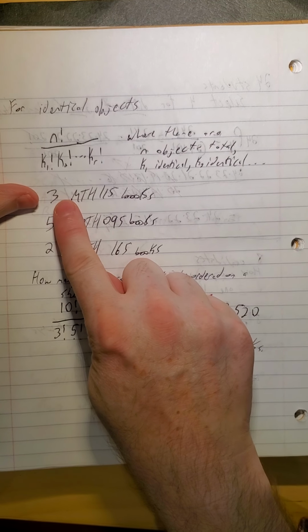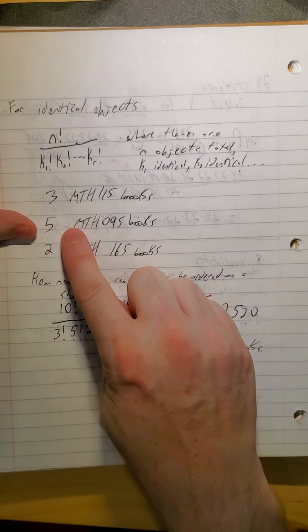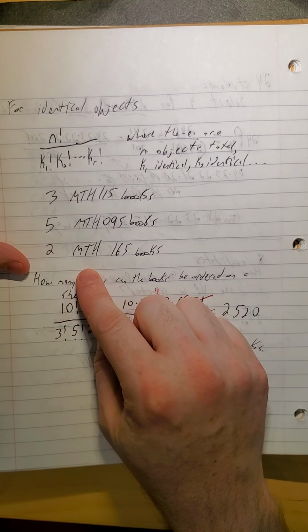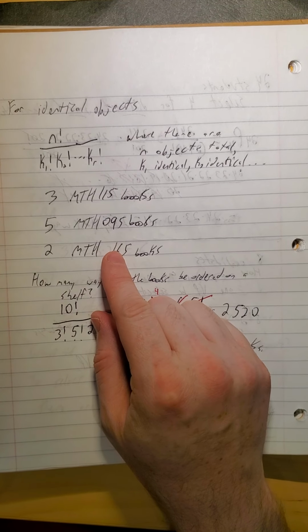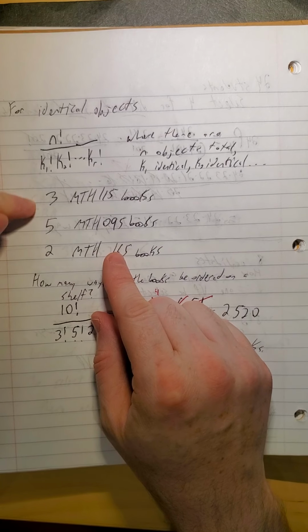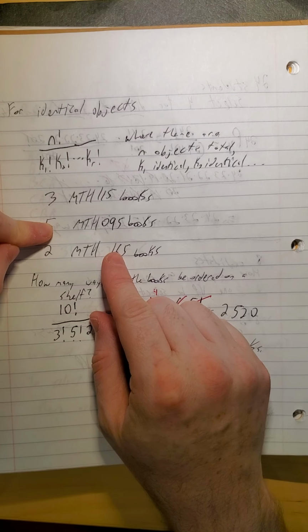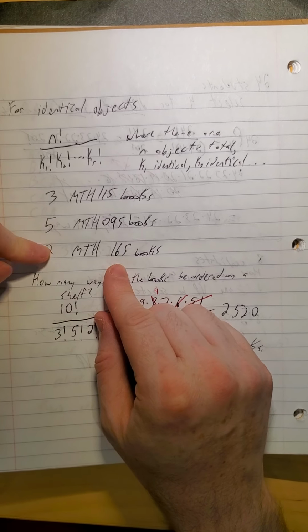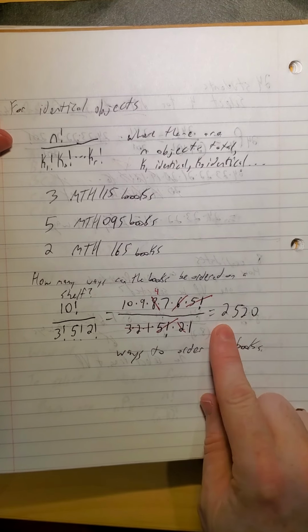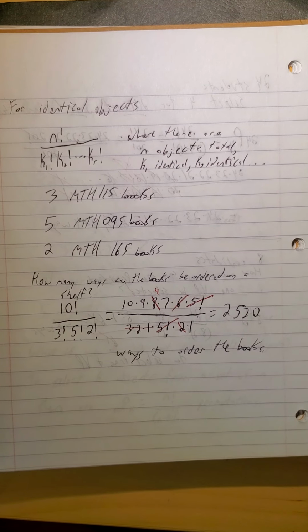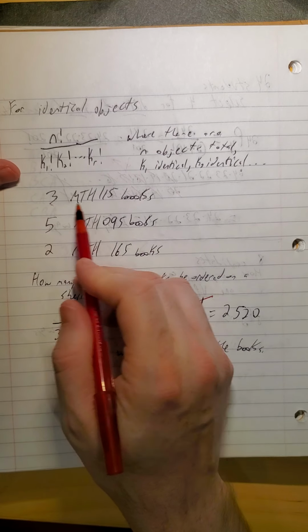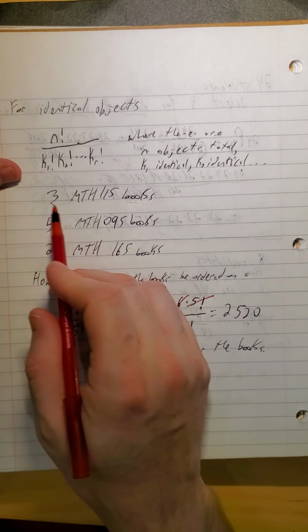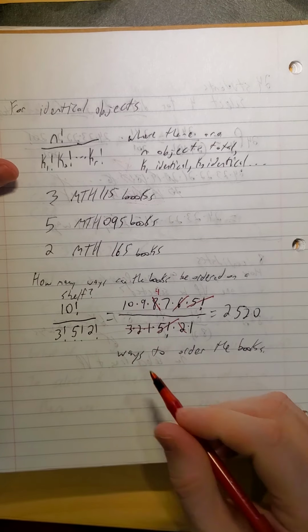So maybe one order has all 3 of the 115 books, then all 5 of the 195s, then both of the 165s. Another order might have one of each at the front, and then 2 115s, 4 195s, and 1 165. All told, 2,520 different arrangements that we can make. Where, again, we cannot distinguish the 115 books from one another or the 195 books from one another.